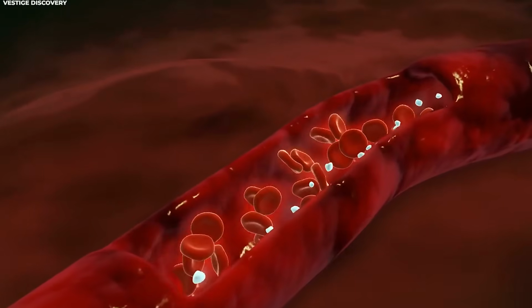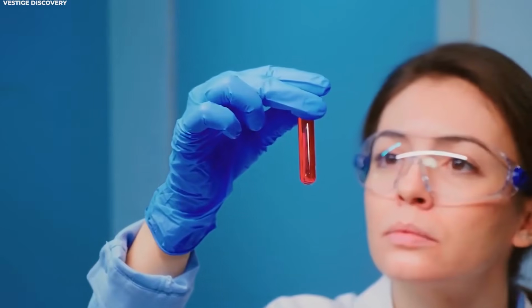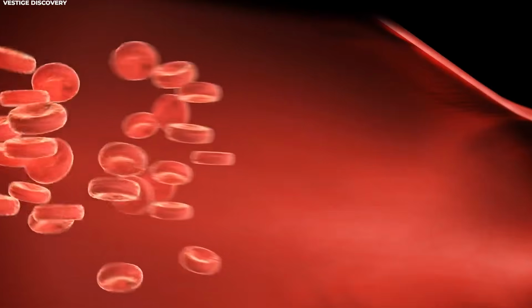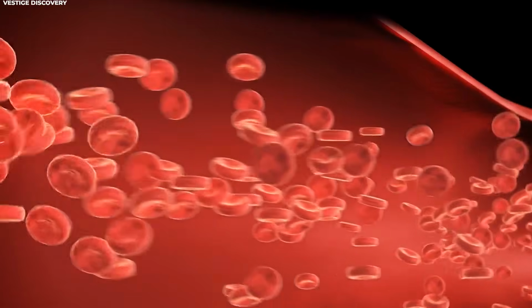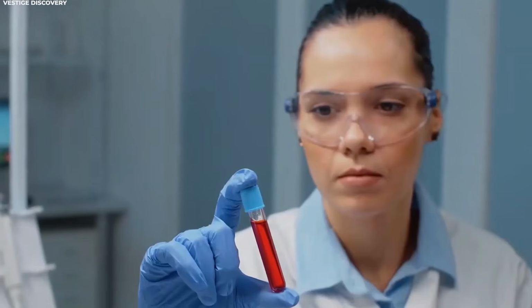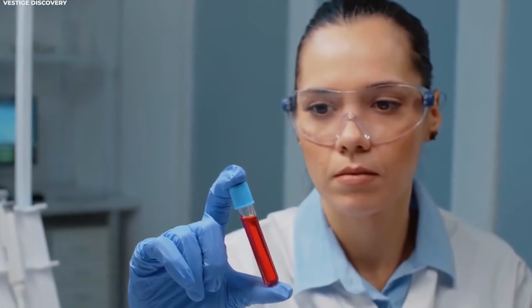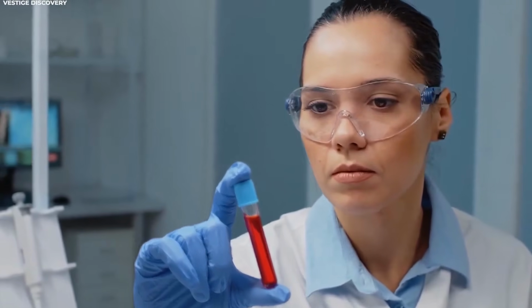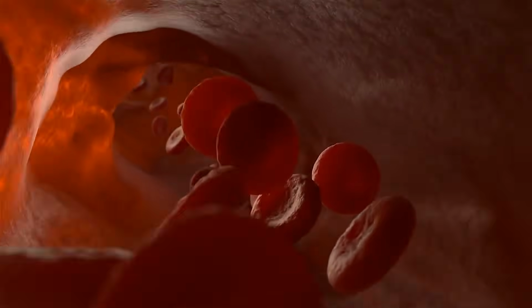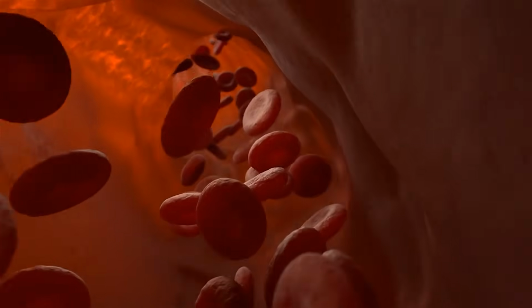According to data published in the American Society of Hematology's journal Blood in November 2023, this blood group is heavily overrepresented among people dealing with chronic clotting issues. Specifically, type O individuals make up 61% of patients with very low levels of von Willebrand factor and 71% of those with low levels.